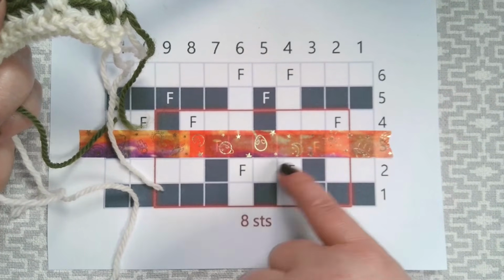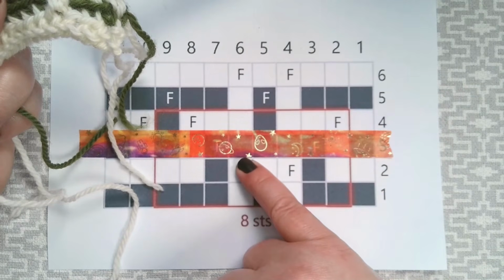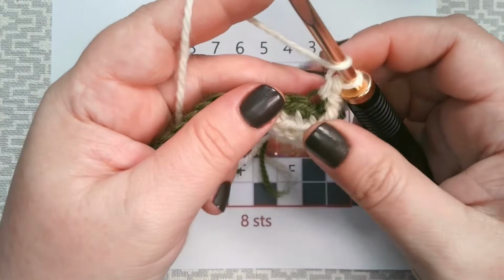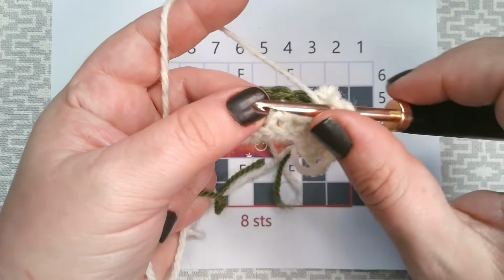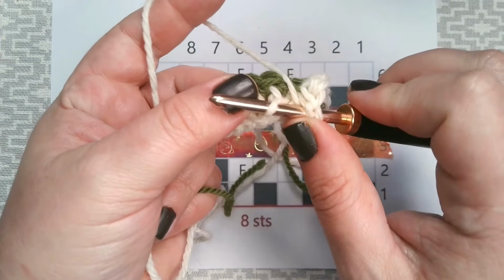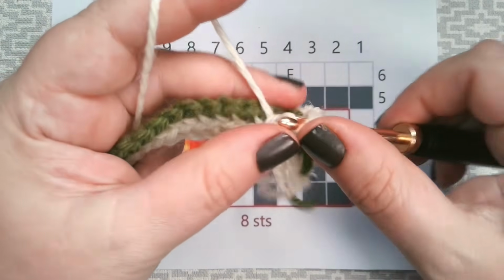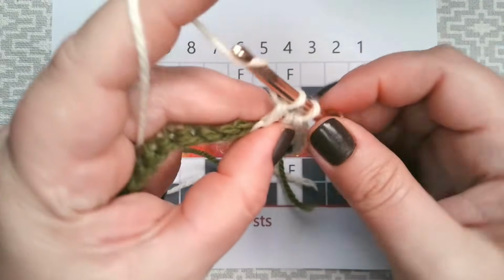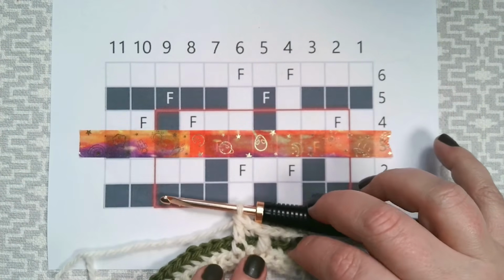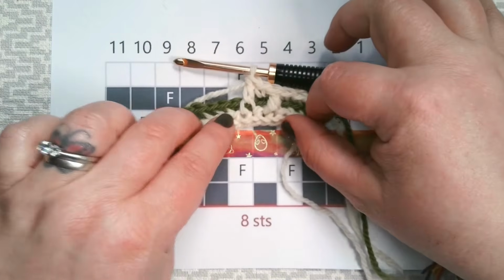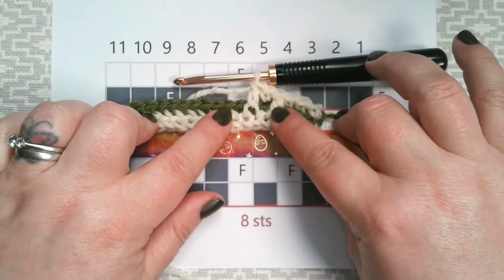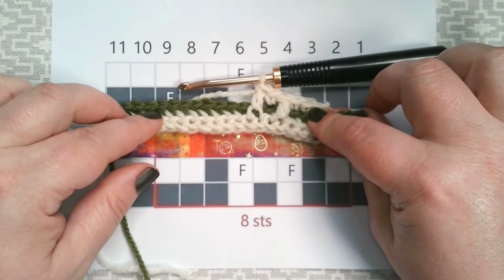So again, because we are on a light row, this is a light box on light box, it has an F. We're going to have to place the treble into the front loop of the row of the same color. So again, insert your hook from under in the front loop, yarn around, and then finish off your stitch as normal. You see? So again, the chart represents exactly what we are making. You see, we created the little light bridge in our work.